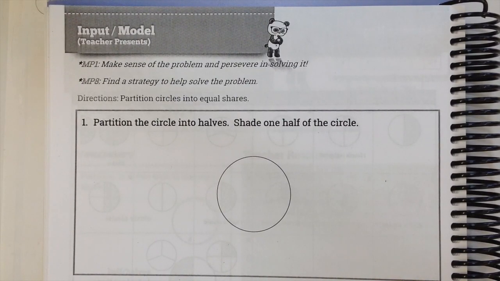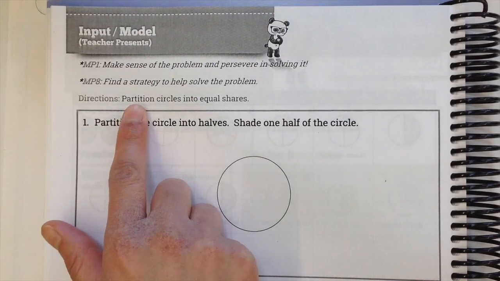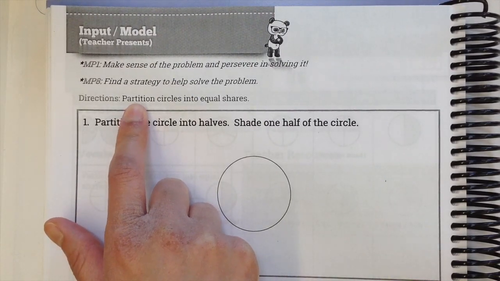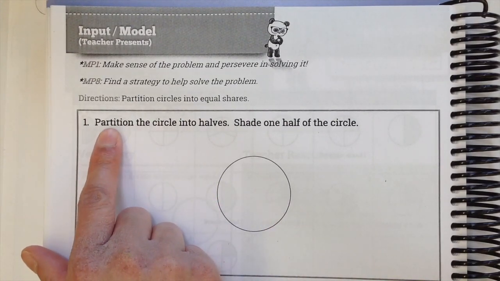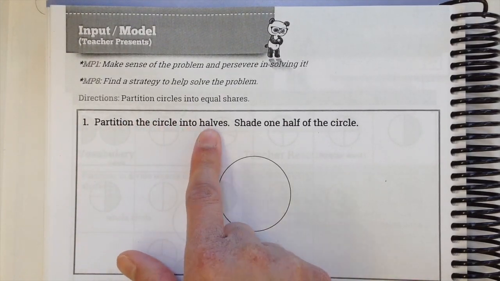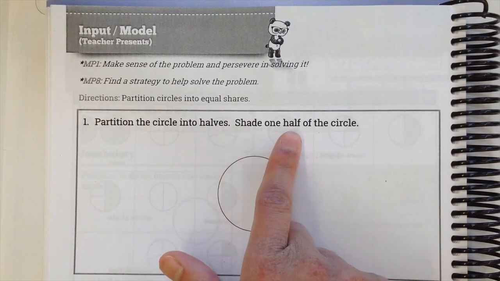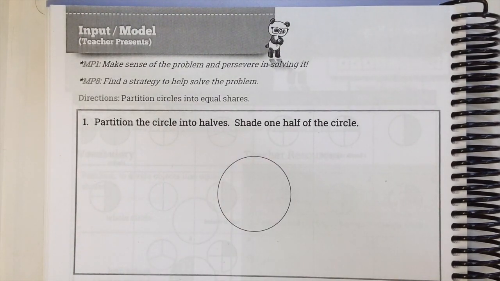So I always start by reading the directions at the top of the page, which say partition circles into equal shares. Remind me, what is this word again? Oh yeah, partition. So number 1 says partition the circle into halves. Shade 1/2 of the circle. So there's actually 2 sets of instructions there.